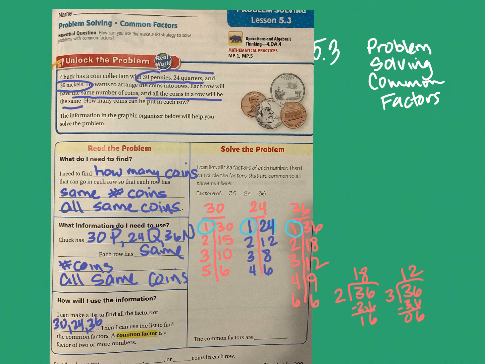Okay. Next common factor is they all share 2, 2, 2, and 2. So I could have all equal rows, I could put 2 pennies, 2 pennies, 2 pennies, 2 pennies, 2 pennies until I run out of the 30 pennies, and then 2 quarters, 2 quarters, 2 quarters until I run out of the quarters, and then 2 nickels, 2 nickels, 2 nickels until I run out of 36 nickels, and I would have it perfectly lined up, following the rules, same number of coins in each row, all the same coins. So that would work because they're common factors. That's what that common factors is showing us.